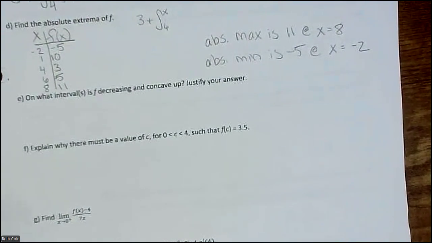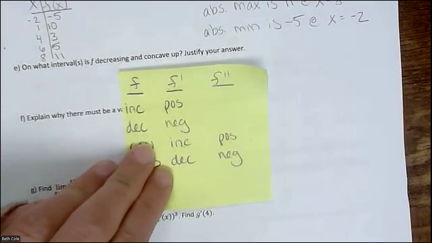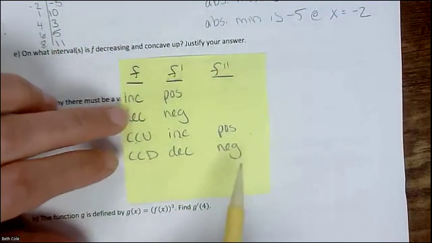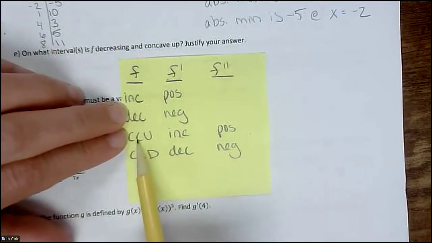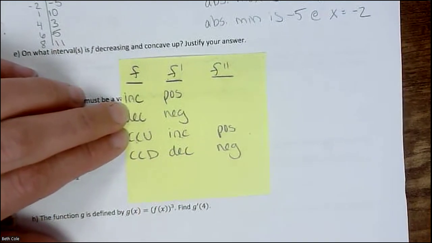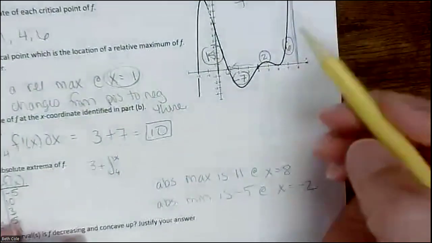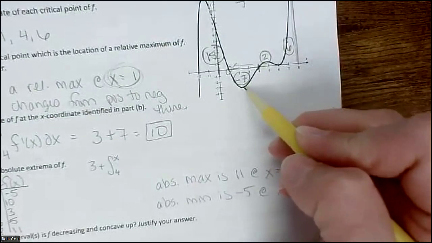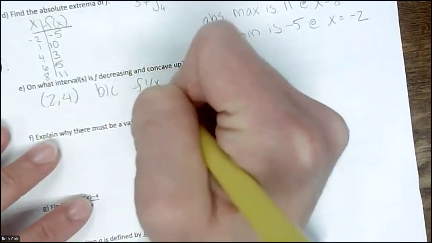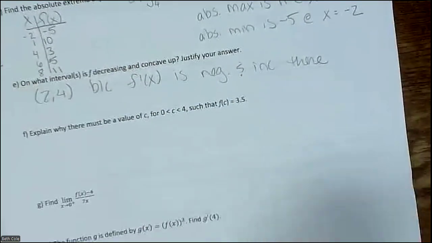All right, let me pull out my sticky note. On what intervals is the function, not the graph you're looking at, decreasing and concave up? Just watch, the sticky note will do this for you. Decreasing and concave up. That's where the graph we are looking at is negative, that means below sea level, and increasing. So where is this graph below sea level and increasing? Where to where? Yep, 2 to 4. So 2 to 4, because f prime is negative and increasing there.